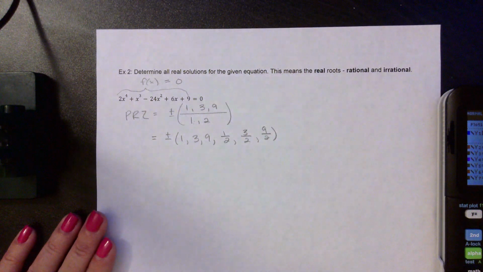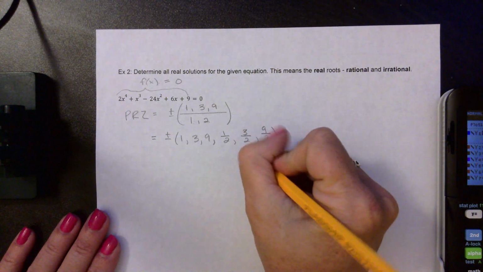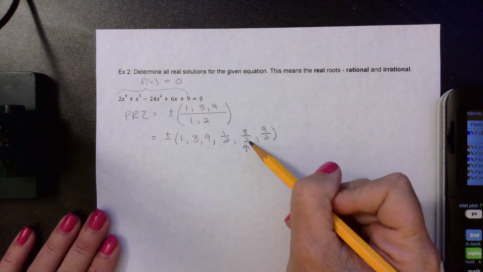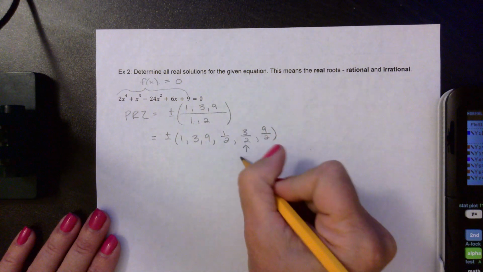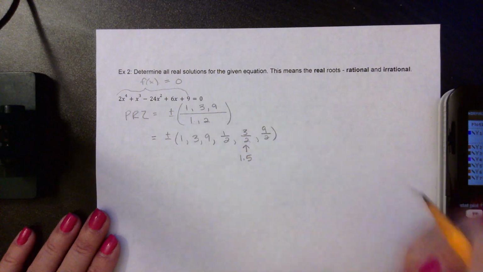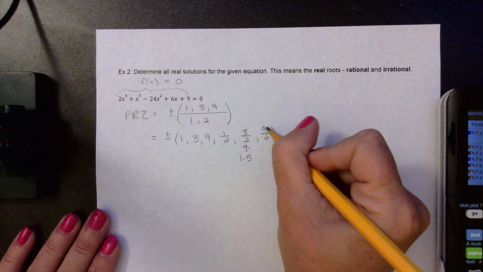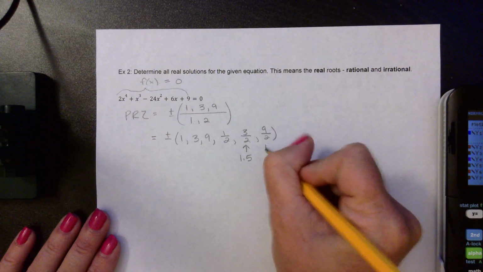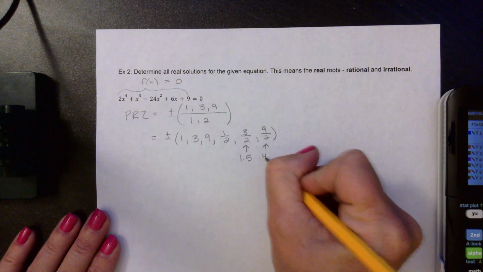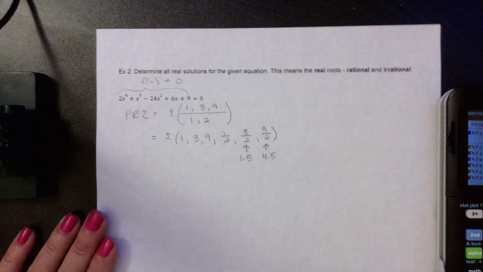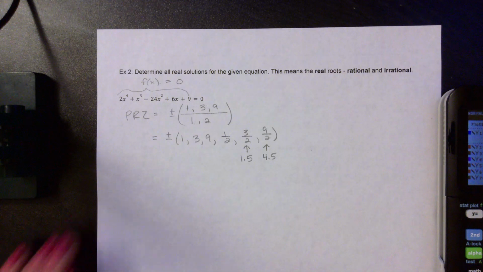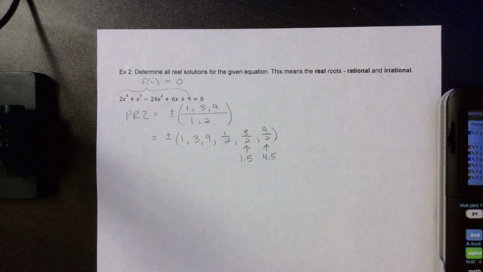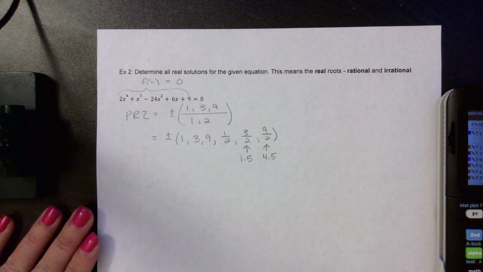Okay, I also think it might help some of you to think about what this is as a mixed number or a decimal. So 3 over 2 is 1.5. I'm going to write that as the decimal 1.5. And 9 over 2 is 4.5, which I'm going to rewrite as the decimal 4.5. So again, you don't need to do this if you don't need to, but if that helps you, you're writing things out to help your memory.